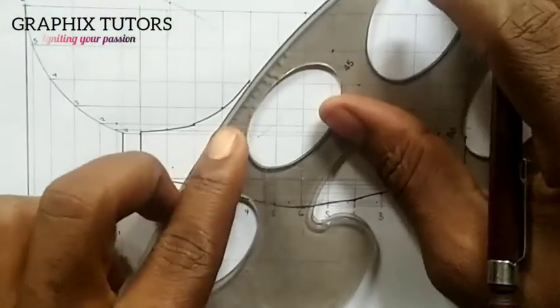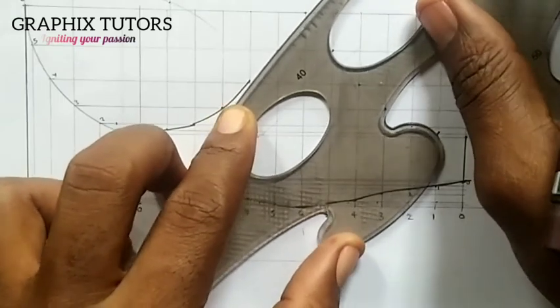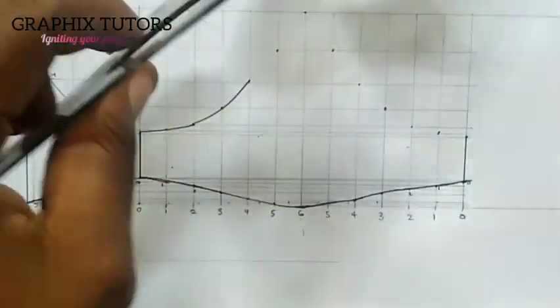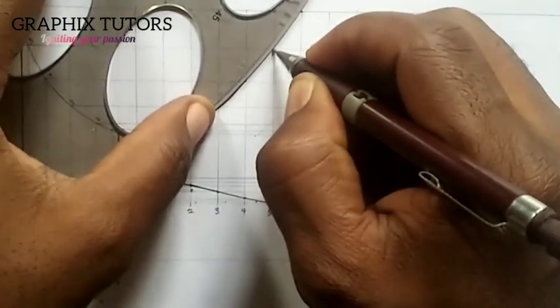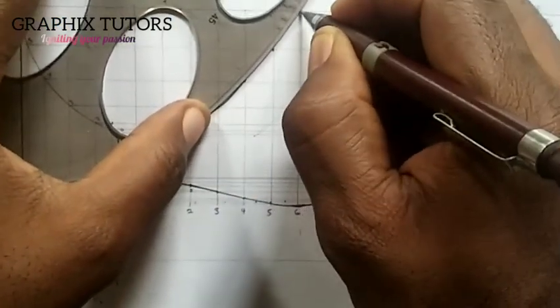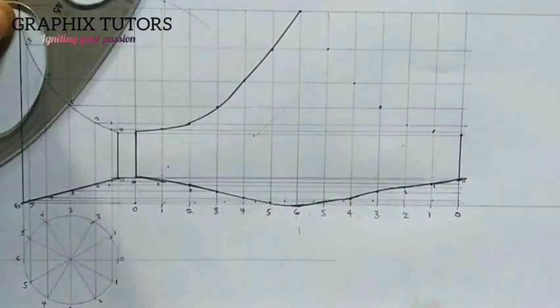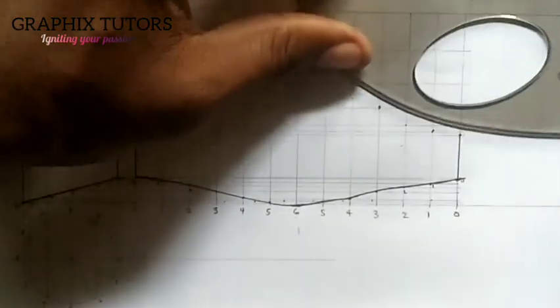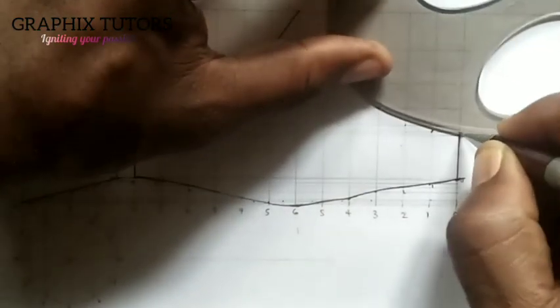Right? So we having this, we having this. So we come here too, do the same thing. Take 3 at a time. Come here also.